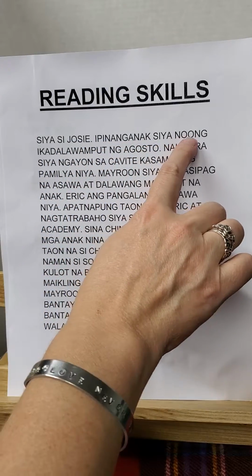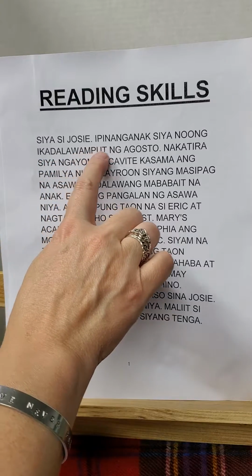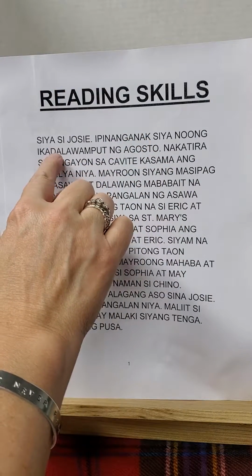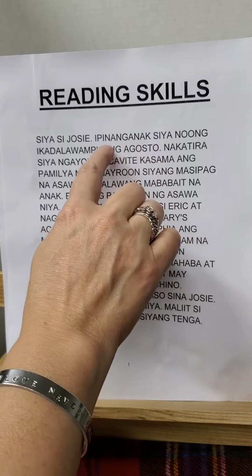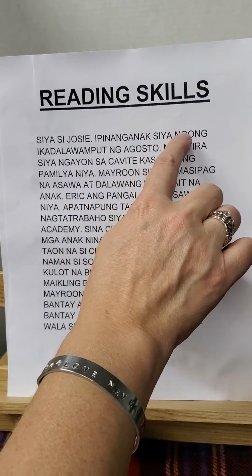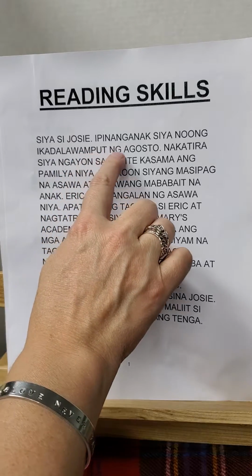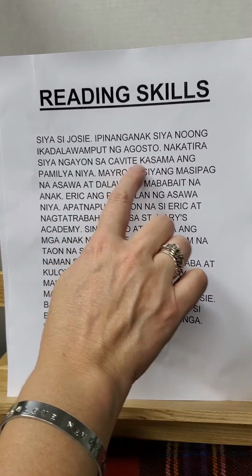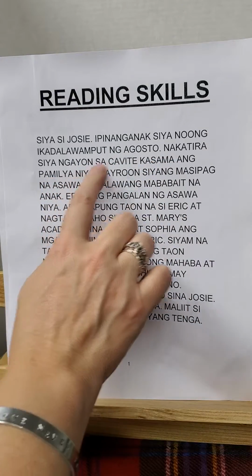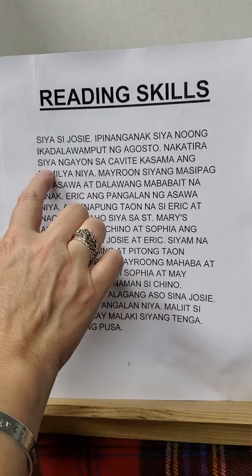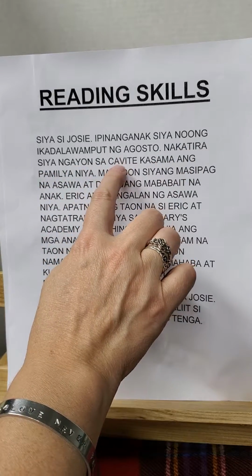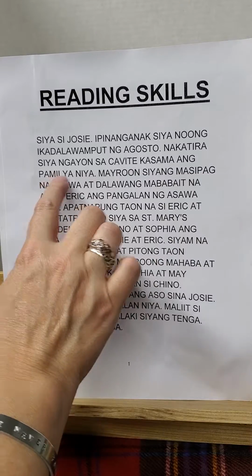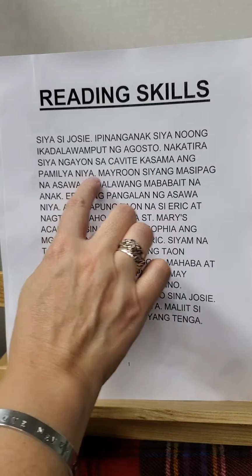Ipinanganak siya noong ika-dalawampu ng Agosto. Born she back then on the 20th of August. Nakatira siya ngayon sa Cavite kasama ang pamilya niya. Lives, or resides, she now in Cavite, that's part of Manila, kasama with, ang pamilya, the family, niya, hers.